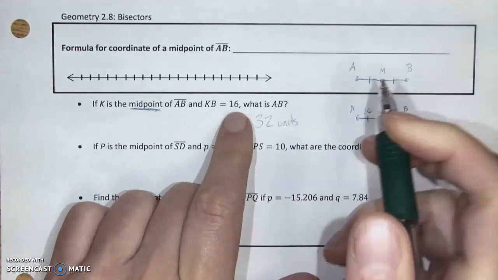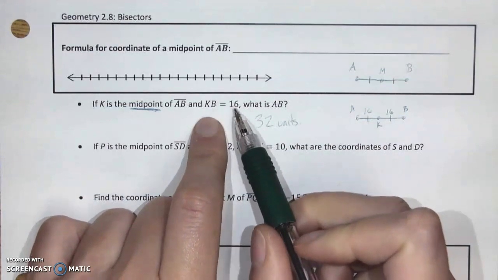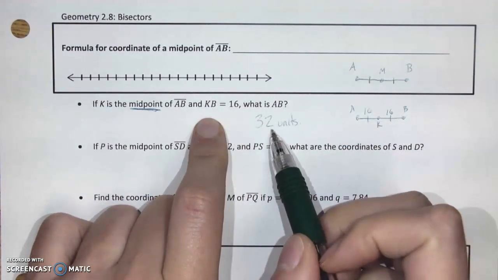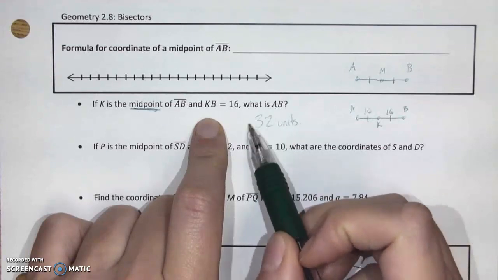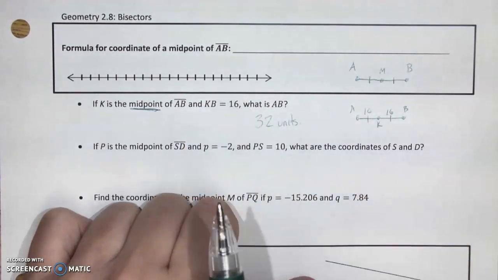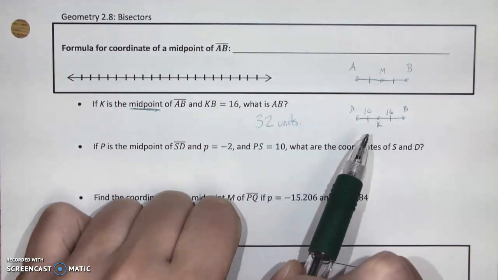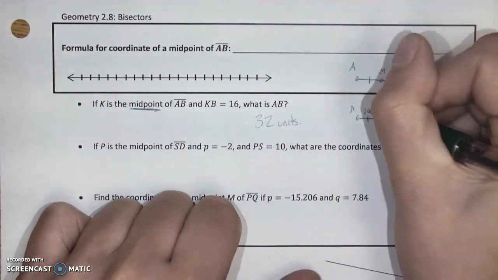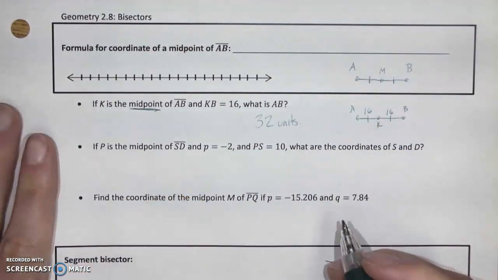And to find AB, I merely need to add these together, giving me a total answer of 32 units. Now you might have just been able to glance at this and say, well, this is halfway, so I just need to multiply it by 2 to get to my final answer of 32. And that's grand. If that does not come automatically to you, don't be afraid to draw a picture. That always helps people out.